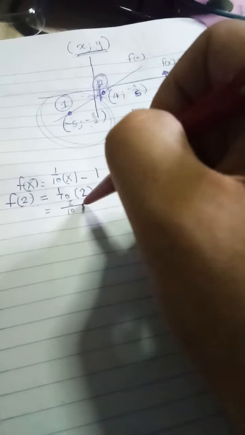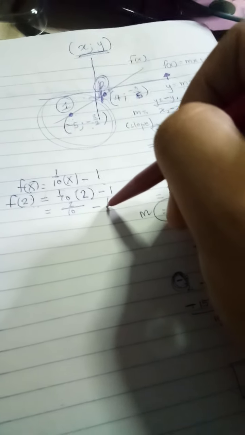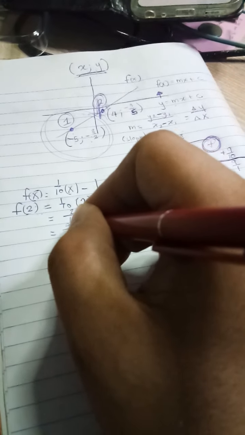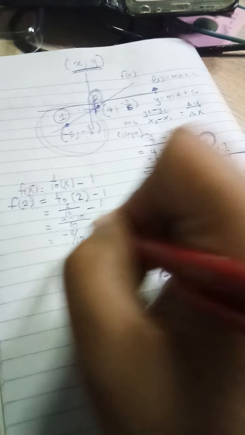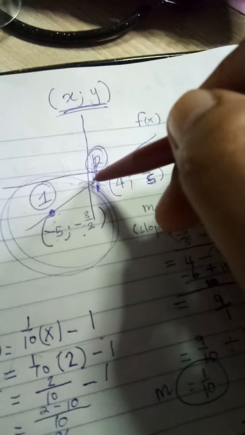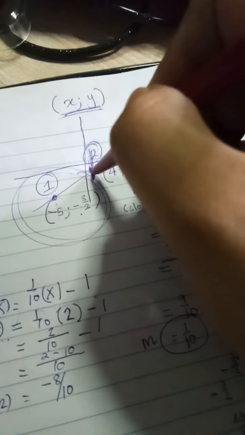This is going to be 2 minus 10 equals negative 8 over 10. So there is a point on this graph where, if x is 2, the value of y is going to be minus 8 over 10.